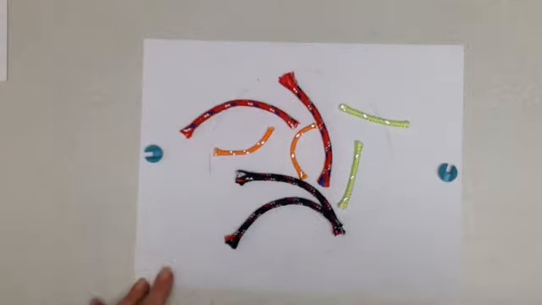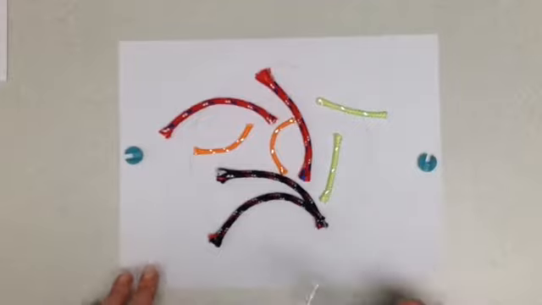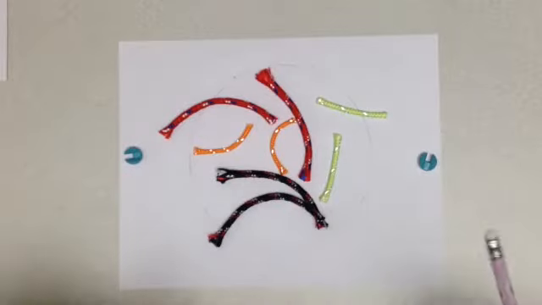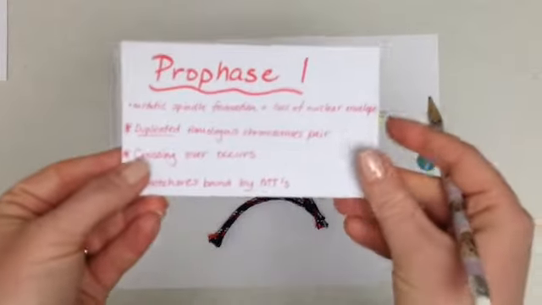Now here's the other things that happen in prophase 1 of meiosis. We have to start to deal with these duplicated chromosomes and how we are going to sort them so that they can be divided into our new cells.